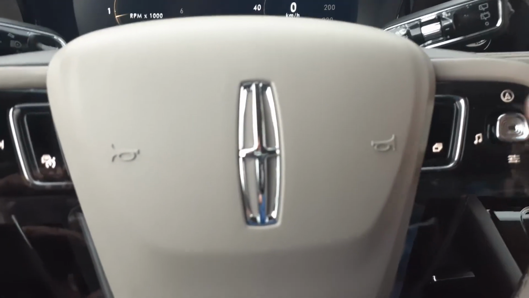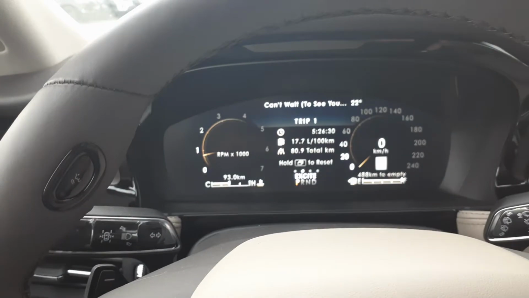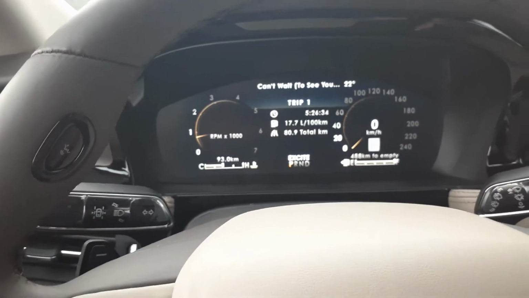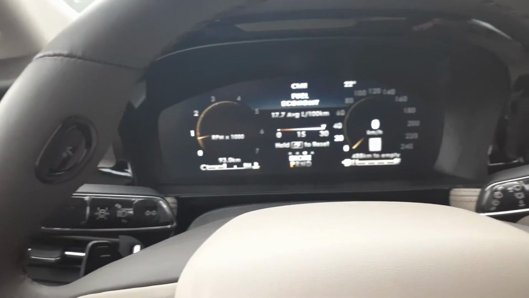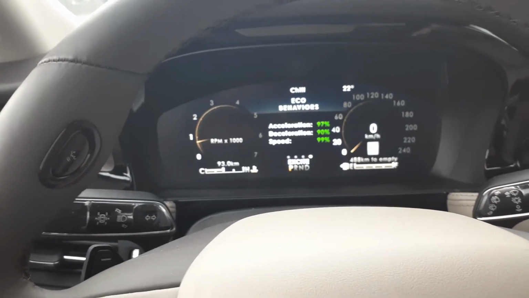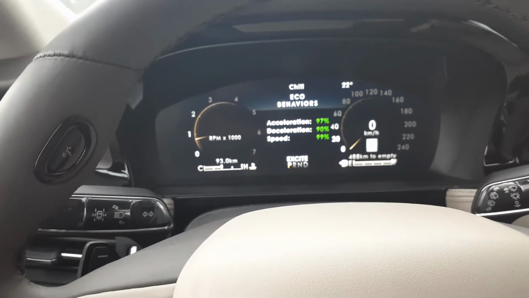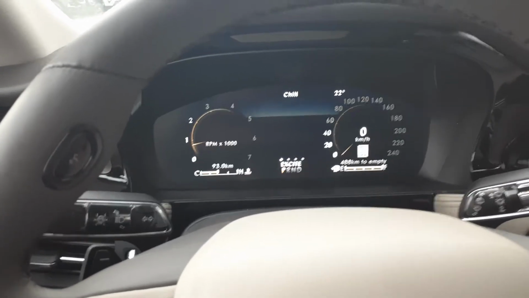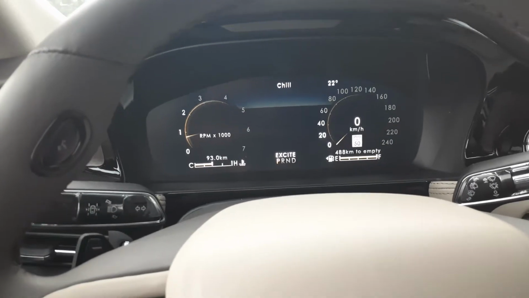And over here, we've got a variety of things. This one will change the menu. Here we've got trip 1. We've got our fuel economy. We've got eco behaviors, and we've got a nice calm screen. The calm screen shows less information, so it's less distracting.